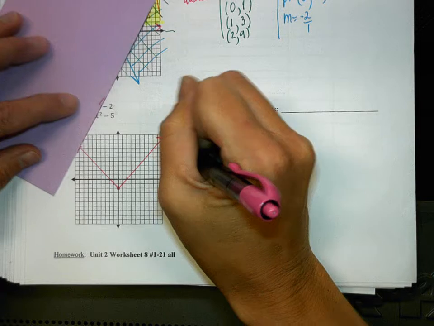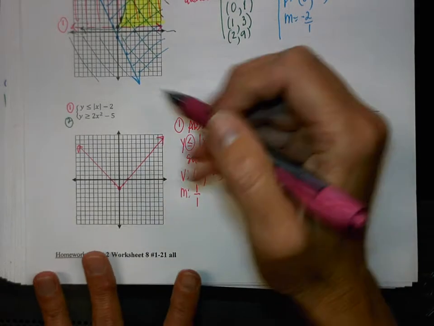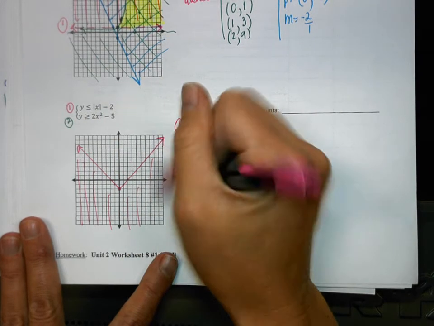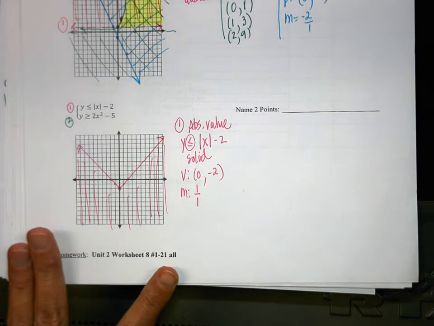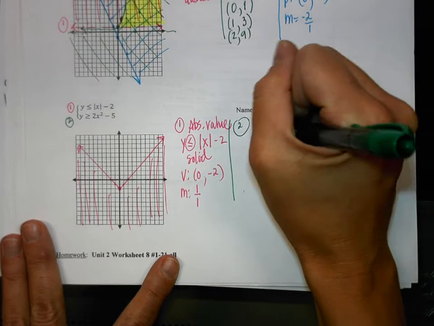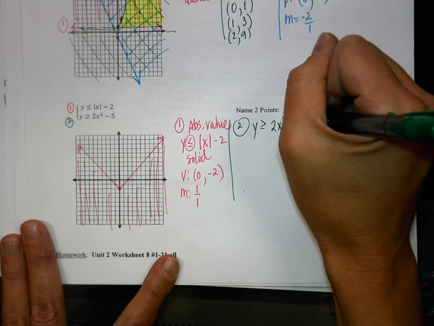Okay, next we shade, and because this one's less than, it's going to shade below. Okay, next graph, number 2, we have y is greater than or equal to 2x squared minus 5.